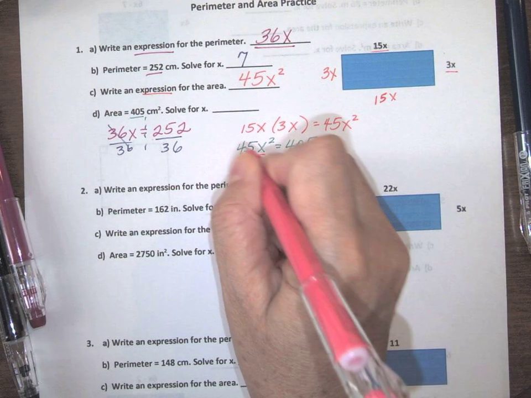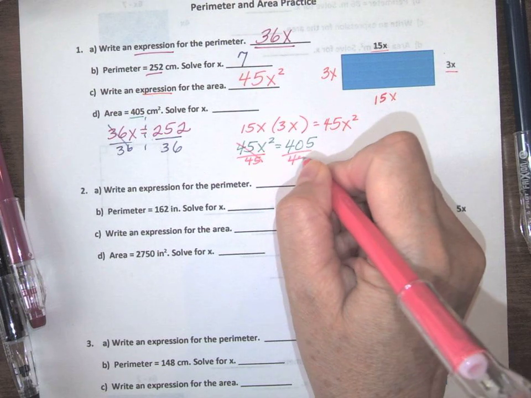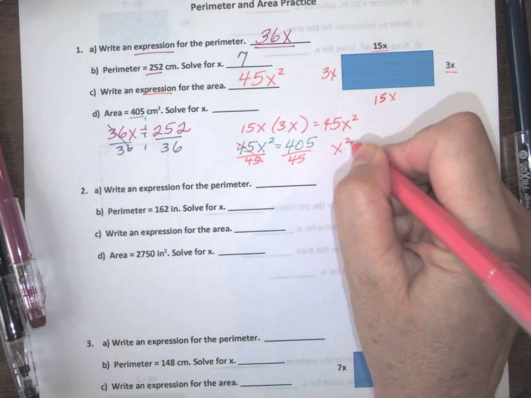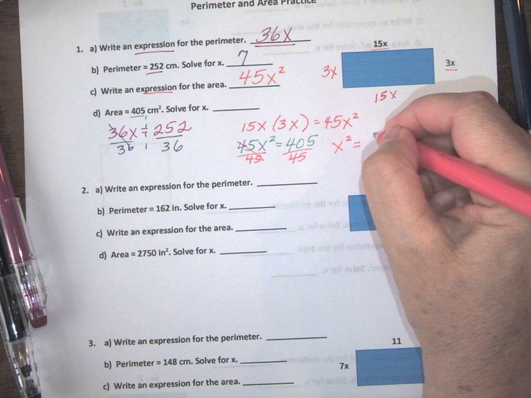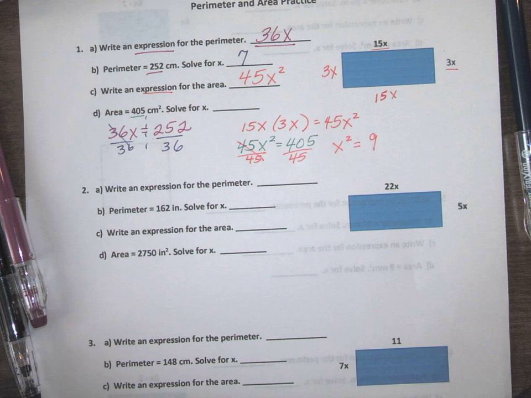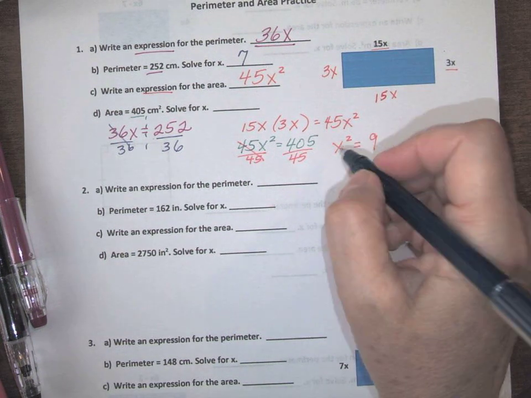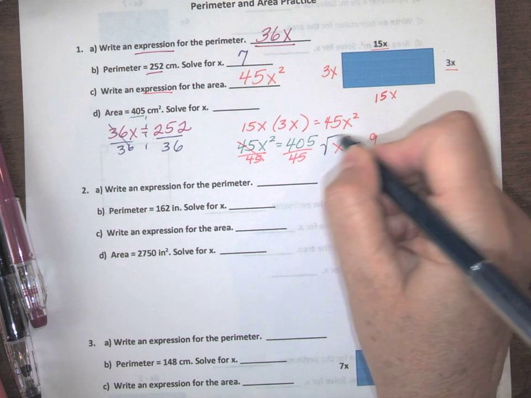We're going to divide by 45, and we're going to get that x squared equals 405 divided by 45, 9.